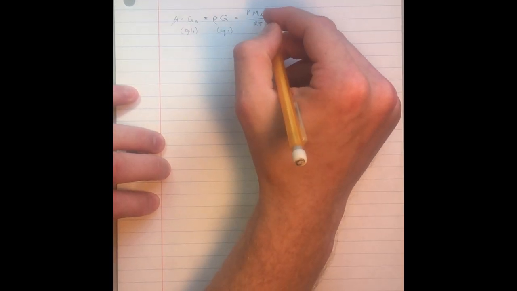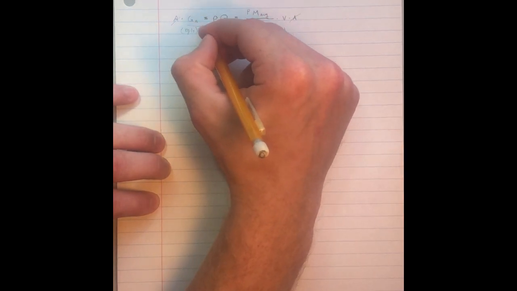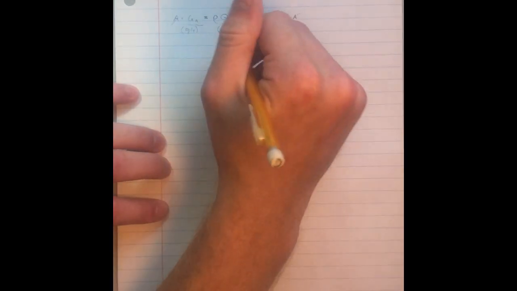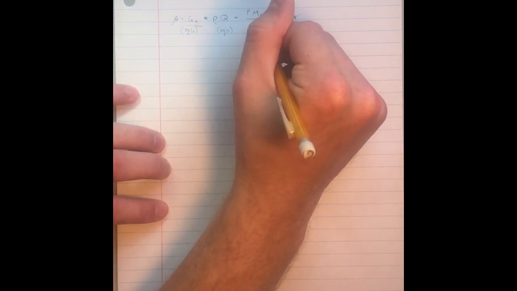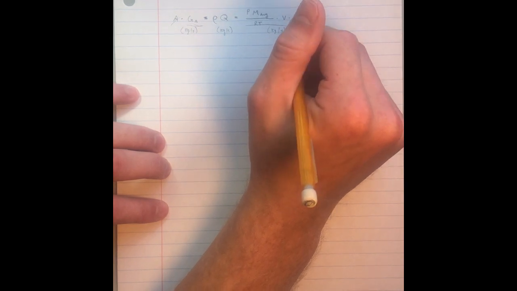So we're left with this expression here. We also need to identify what our average molecular weight is.